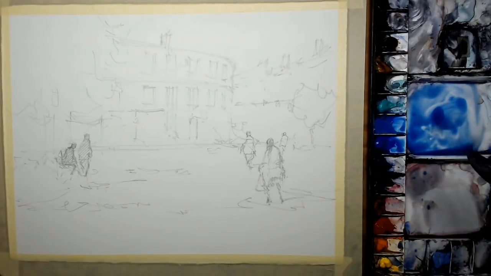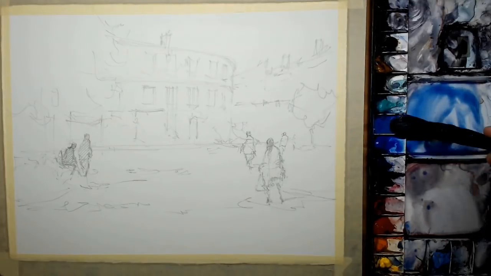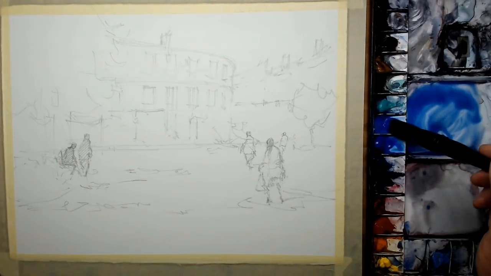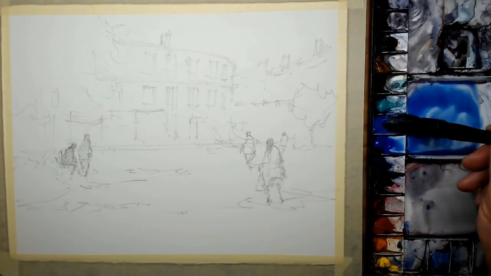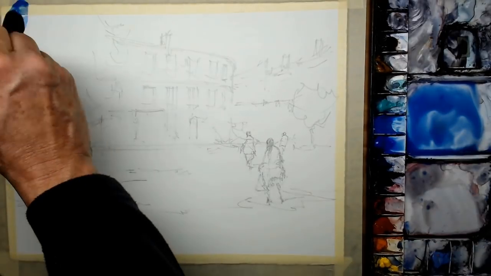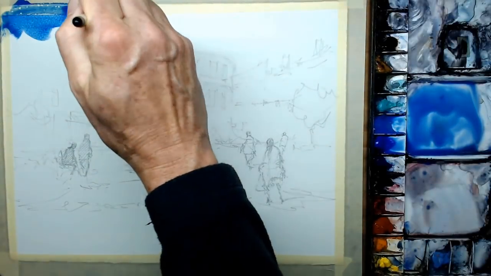I have to be happy with that to then start painting, because it can be very difficult to change things like the composition or figures or architectural details once I start painting.